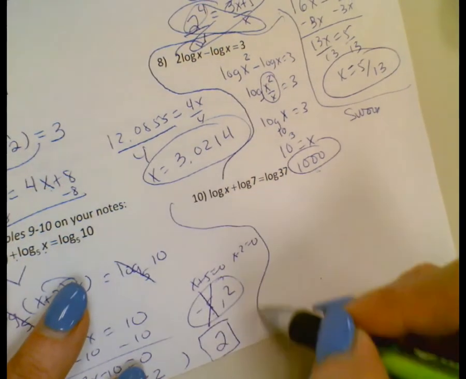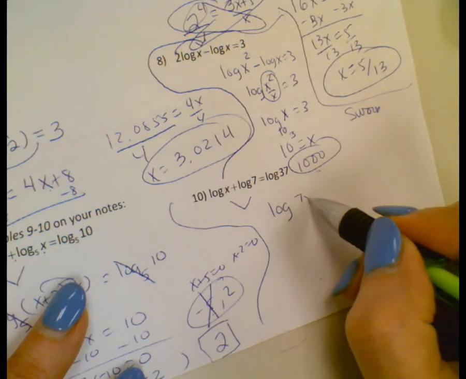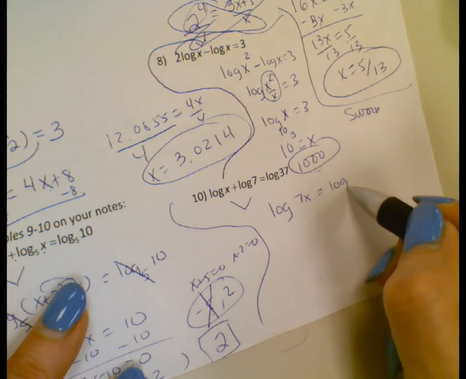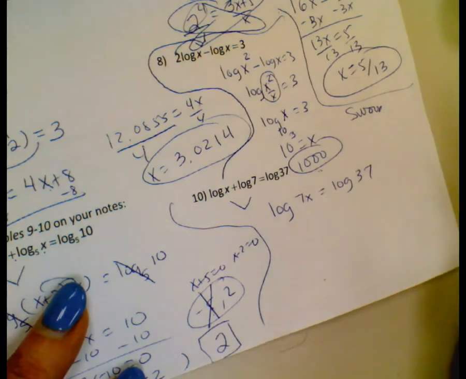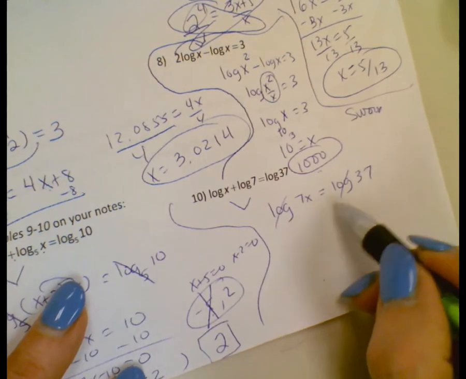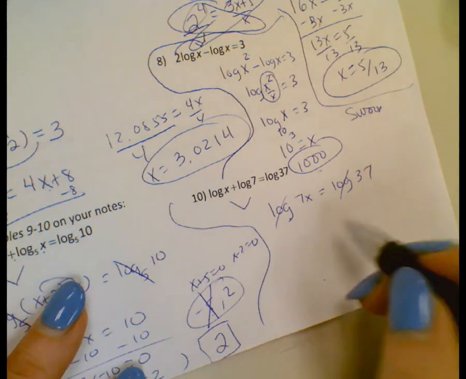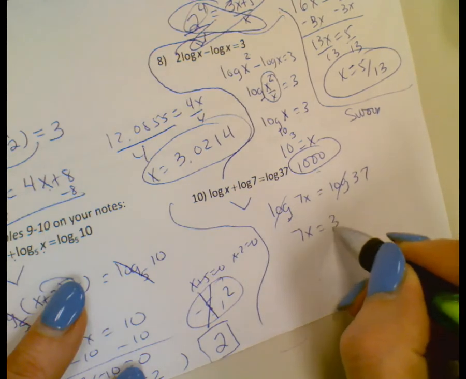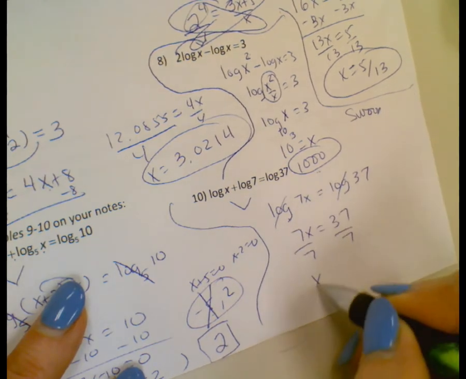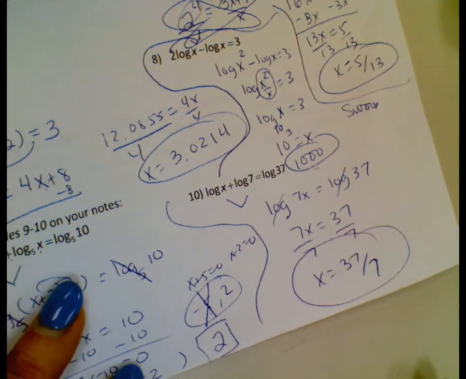Number 10, condense to 1, you get log. We're going to multiply 7 and x. So see how we condense this to 1? Once it's one logarithm, now you can drop. You can't drop them unless there's one on each side. You can't drop them if there's 3 of them. So 7x equals 37, divide by 7, and x is 37 sevenths, whatever that is. I'll just write it as 37 sevenths.